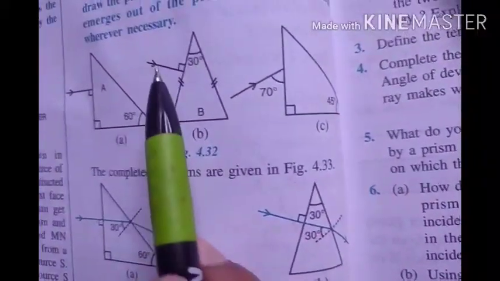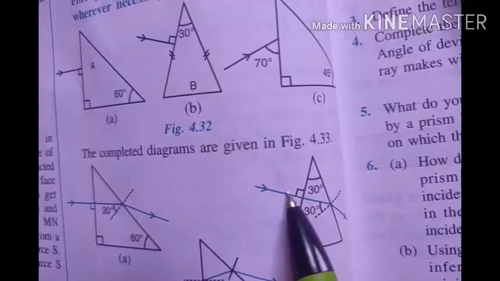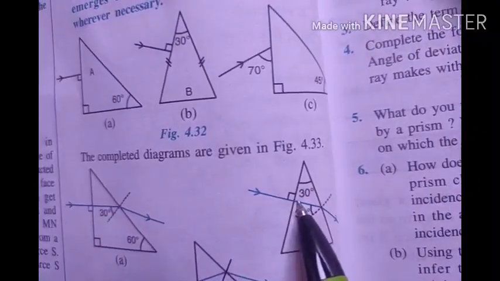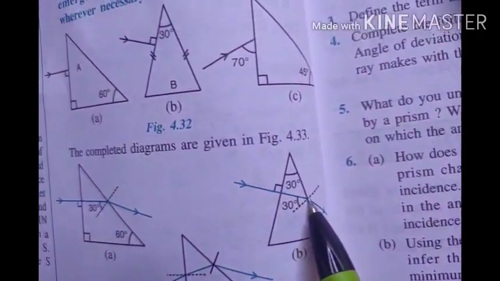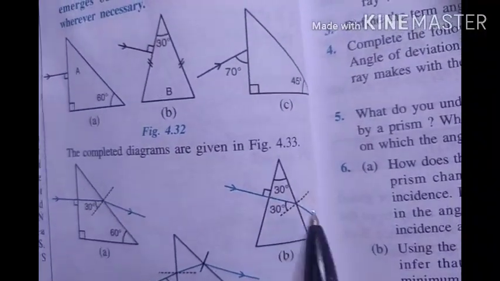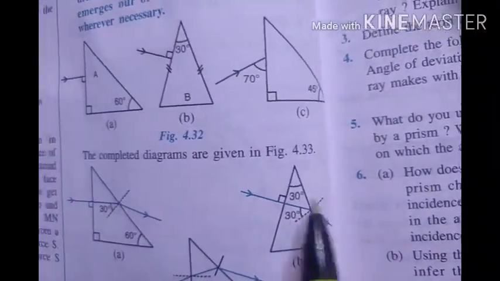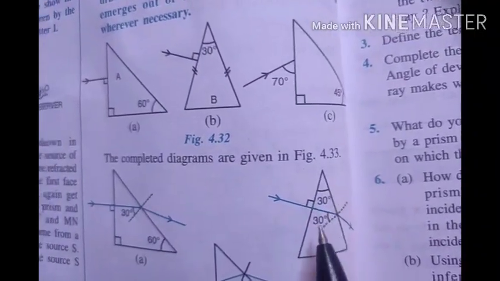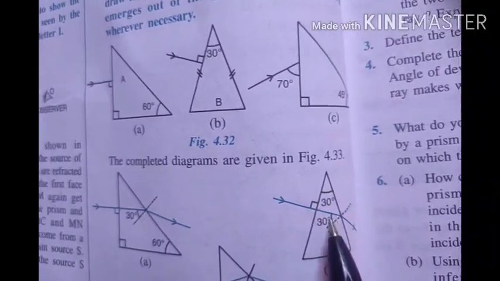Second, again the incident ray is normally incident. Angle of incidence is 0 over here. So it passes undeviated, and at this point it suffers refraction and bends downward. This is the angle of prism, which is 30 degrees, and this is a normal, and this makes an angle of 30 degrees.